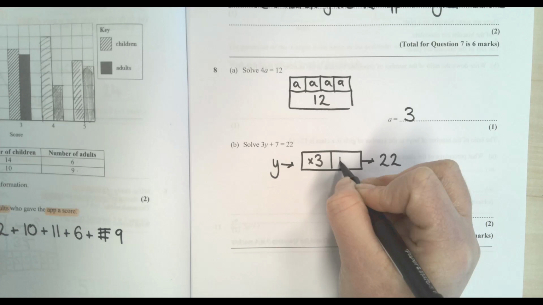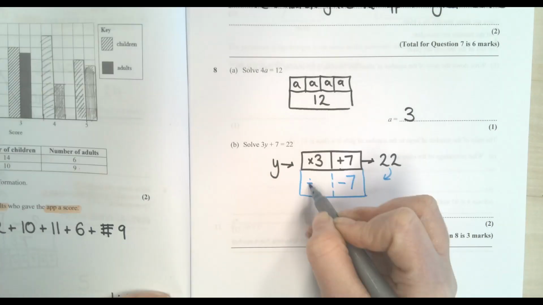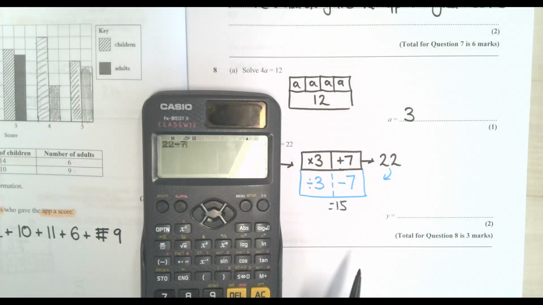I added 7 and out came 22, so I'm going to push it back through, and then divide by 3. Again, don't want to make any errors as I'm going through. 22 subtract 7 divided by 3 is 5, so Y was equal to 5. Again, the function machine helped me answer that question.